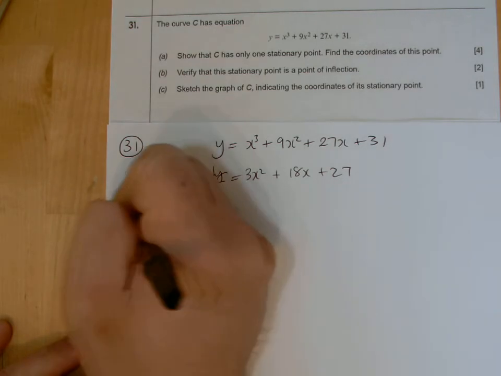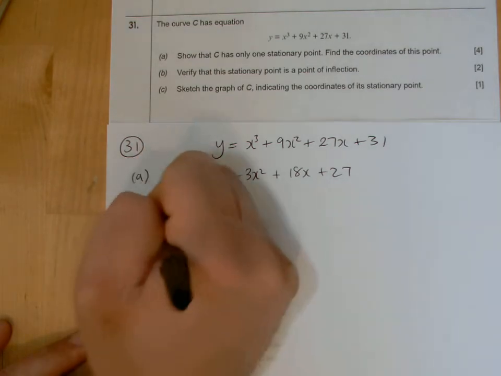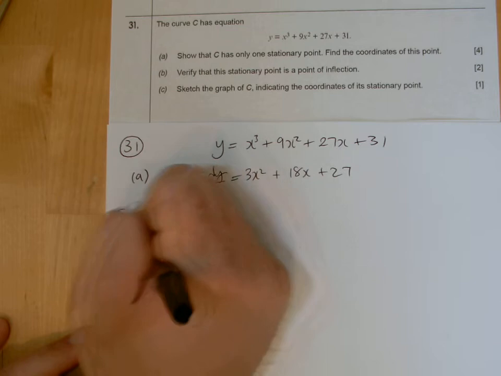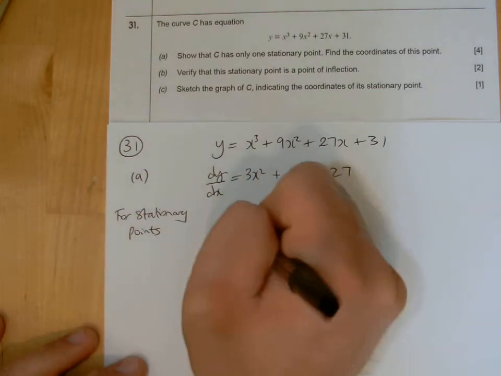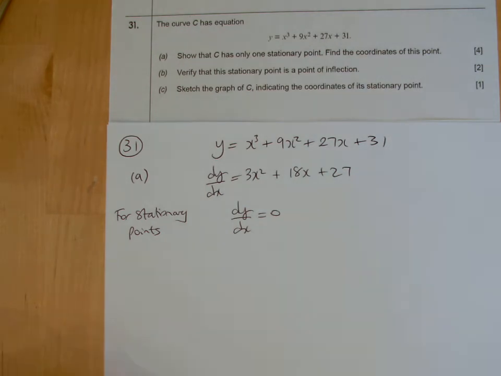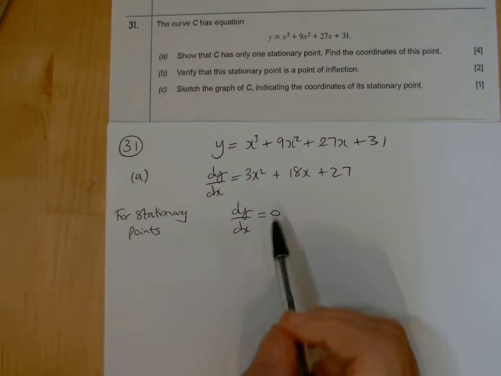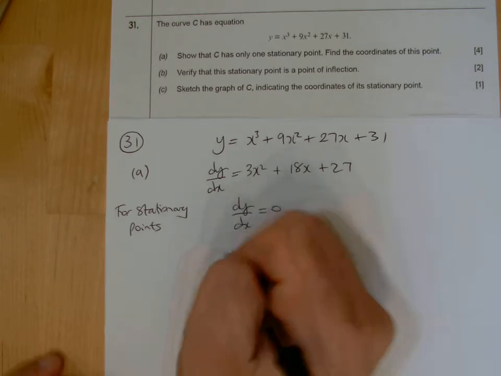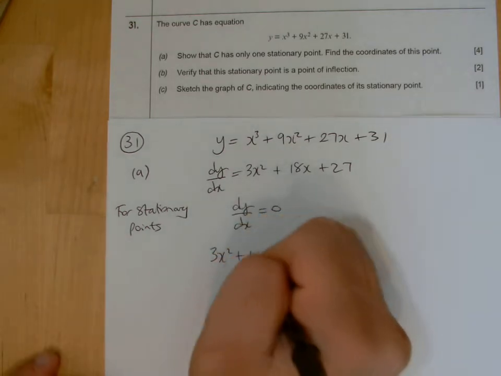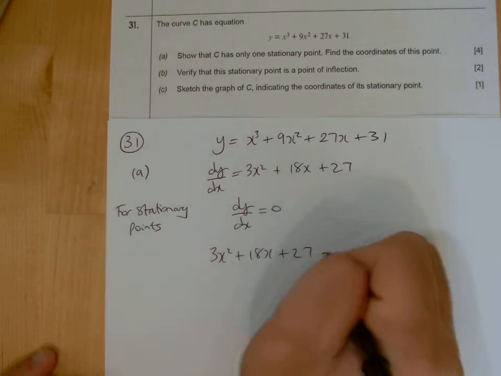So for the stationary point, dy/dx is equal to 0. We always go through that process because at the stationary points, the tangent will be horizontal, whether it's a max or min or whatever. In this case, it'll be a point of inflection, as we'll see in a minute. But the tangent will be flat, so dy/dx is 0. So we'll put the gradient function equal to 0, and then we'll solve it.